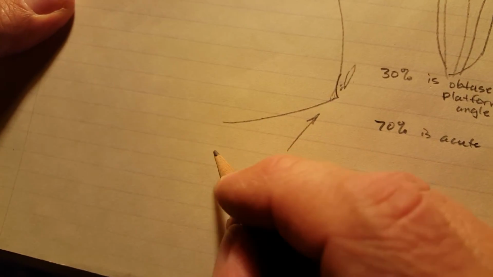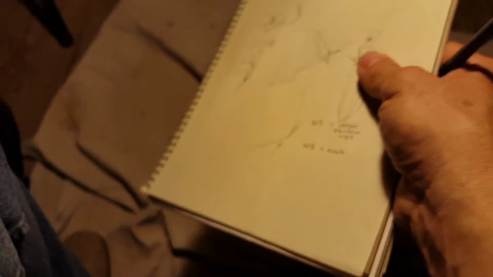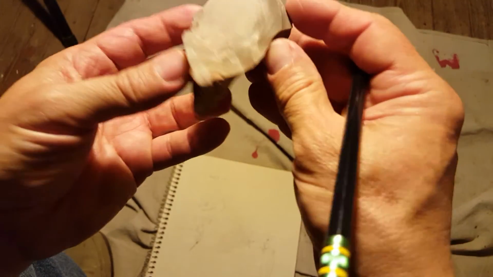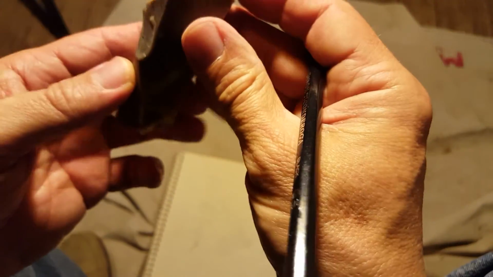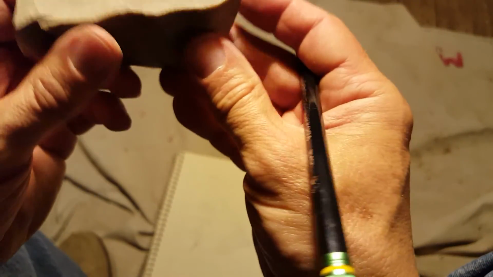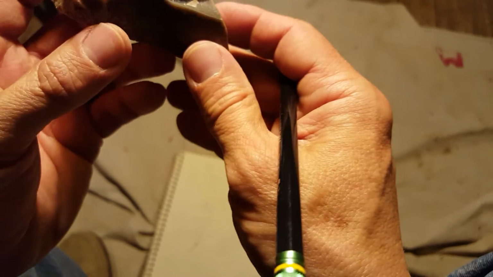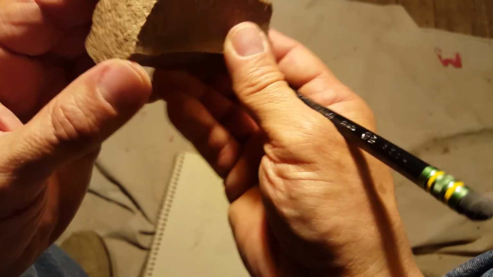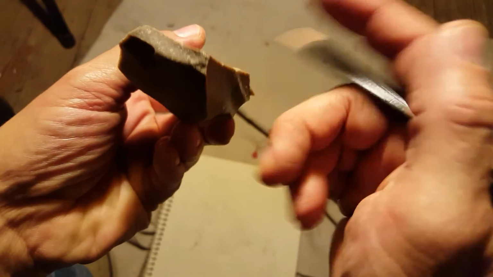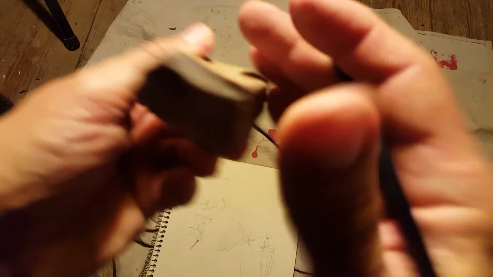And you'll see me hitting edges. You'll see me hitting obtuse edges sometimes. Like there's one here. Okay, let's see if I can get it to focus.